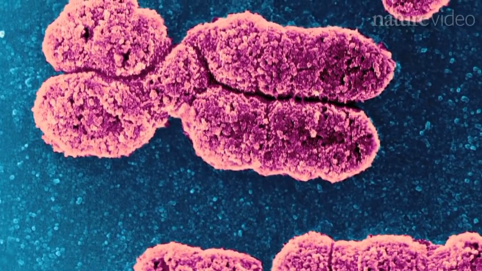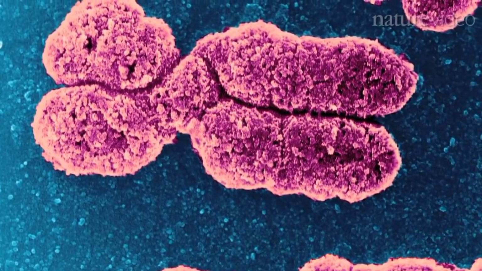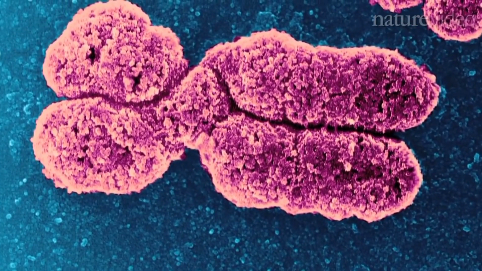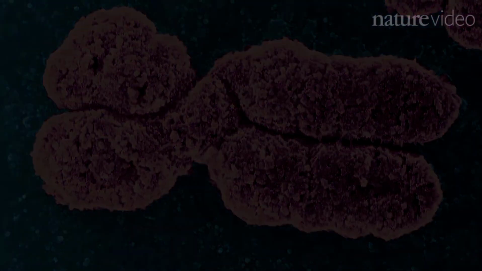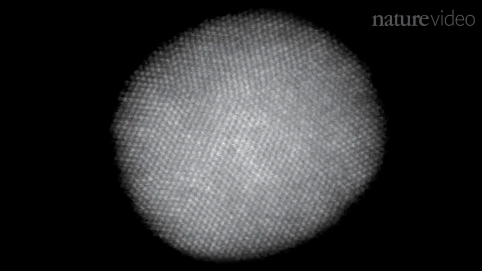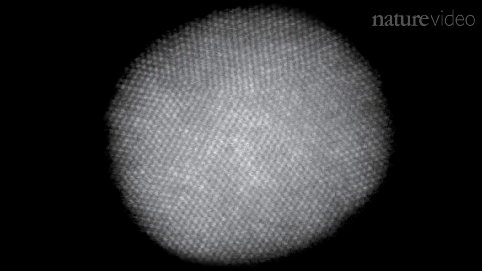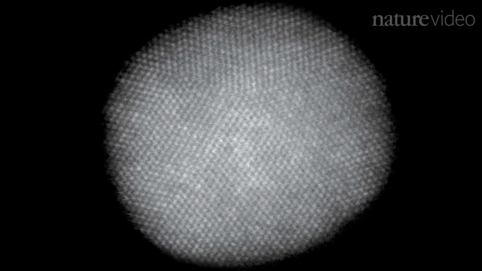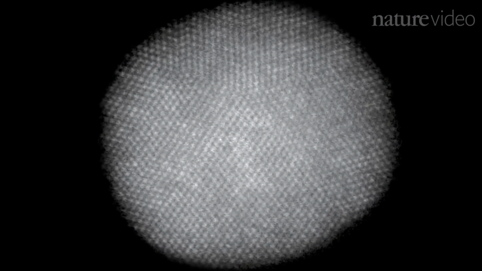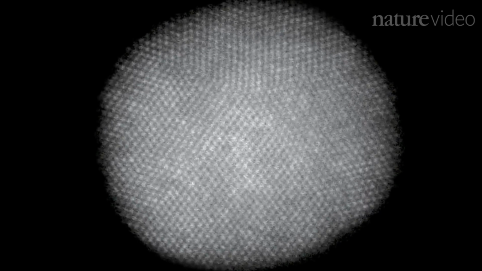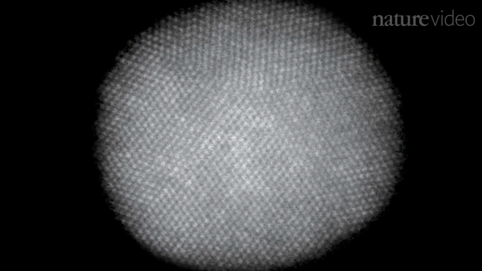Recently, groups of scientists around the world are becoming able to see materials at the most fundamental scale, the atomic. One group from the University of California in Los Angeles has been getting up close and personal with nanoparticles of platinum, just a few nanometers across. Each of the tiny dots you can see here is actually an individual platinum atom.